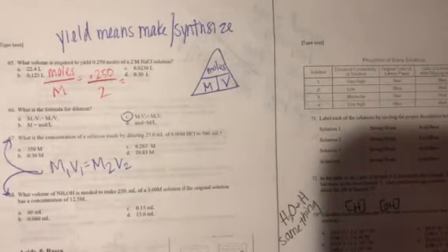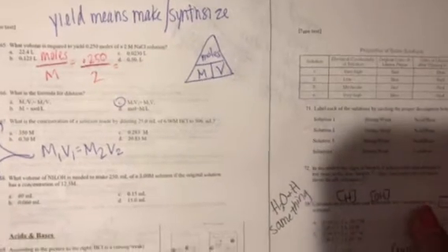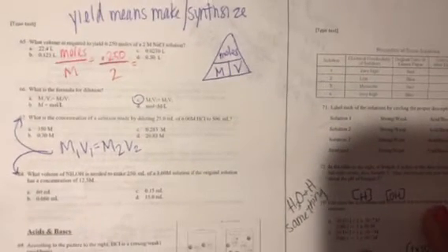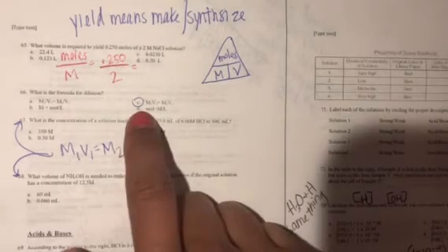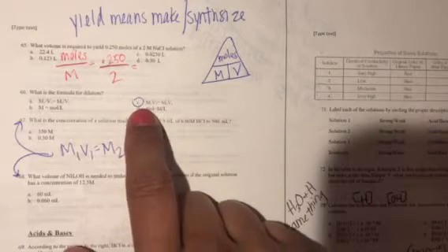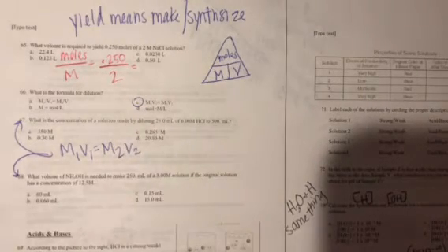I'm going to move on to number 66. It looks like I answered this one already. It says, what is the formula for dilution? It's M1V1 equals M2V2. M is the concentration. The initial concentration is M1. V1 is the initial volume. M2 is your final concentration. V2 is your final volume.